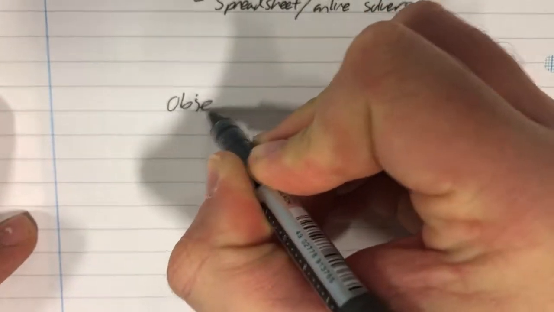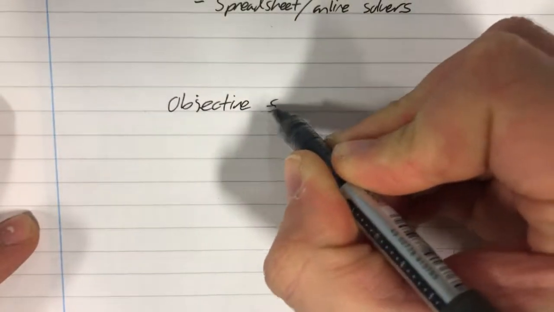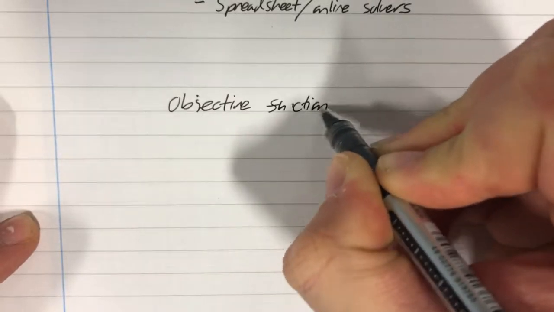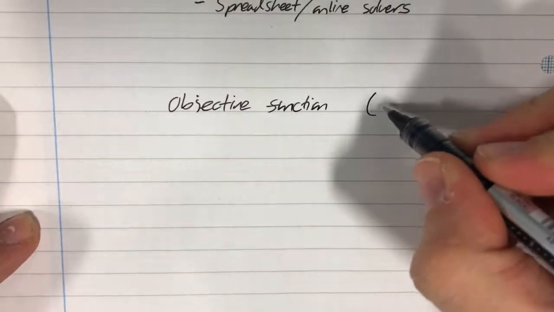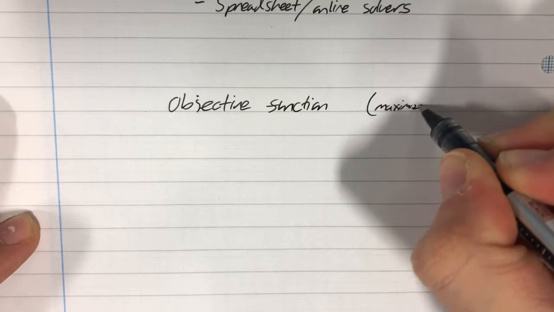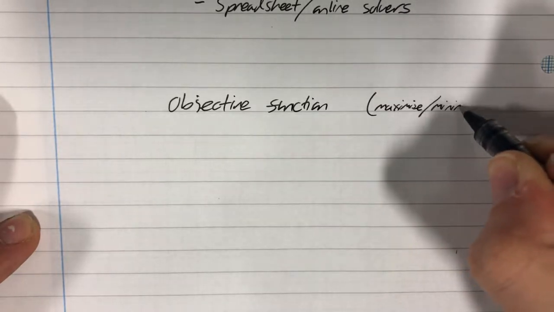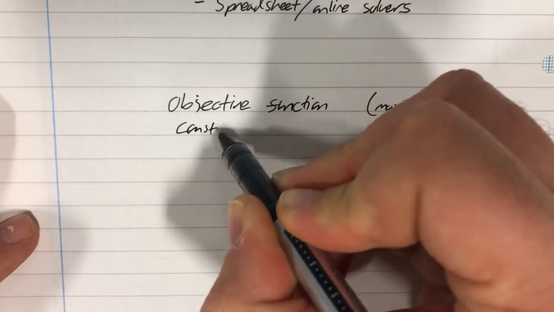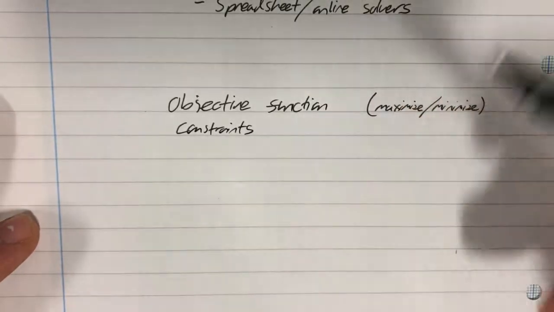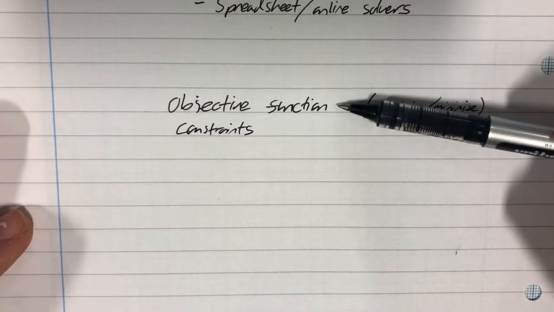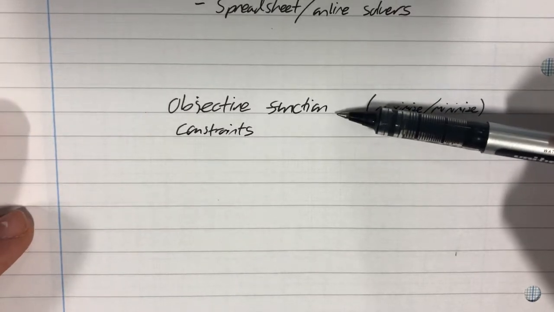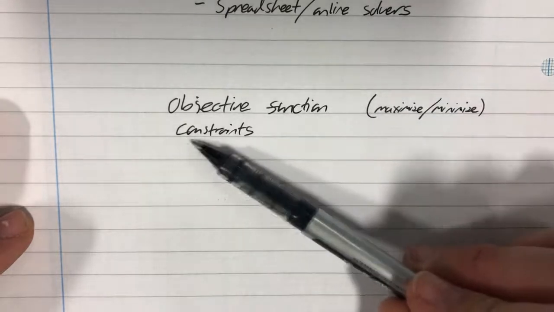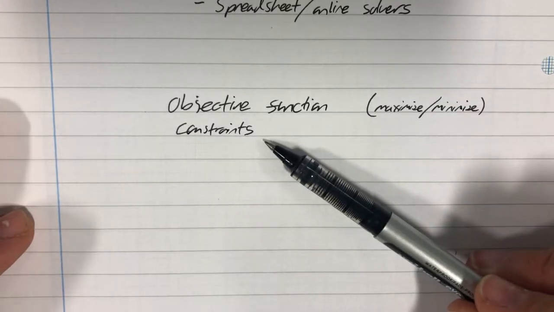So what is a linear program? Well, a linear program is basically something that's split into 2 things. The first one is something called an objective function, something that we want to either maximise or minimise. And then we have a number of constraints. The objective function will be a function of however many variables you have. We're going to stick with 2 variables in today's video, and then the constraints are the constraints on those 2 variables.